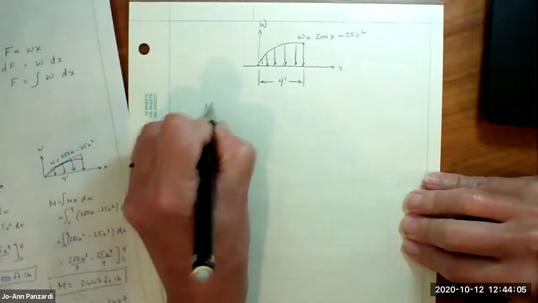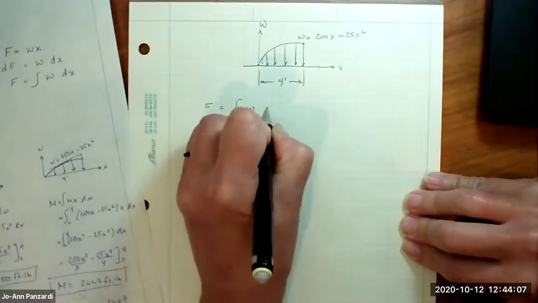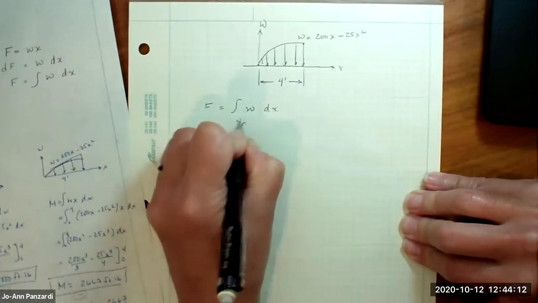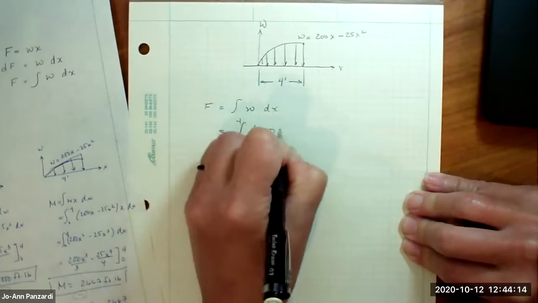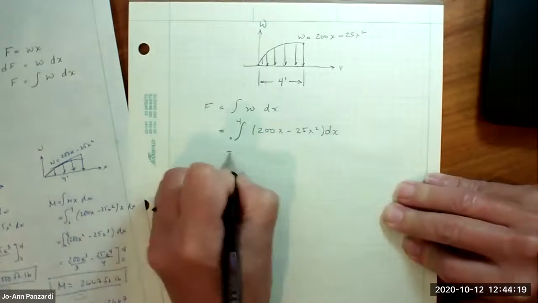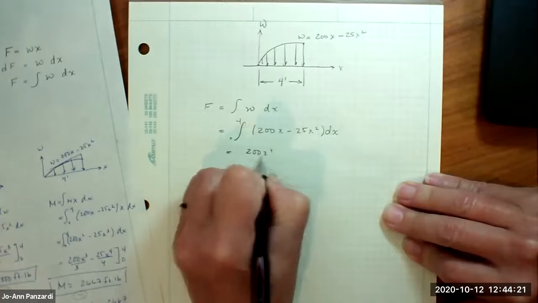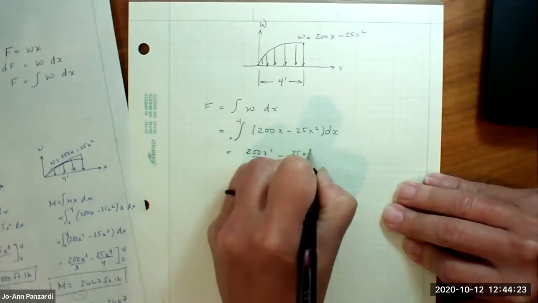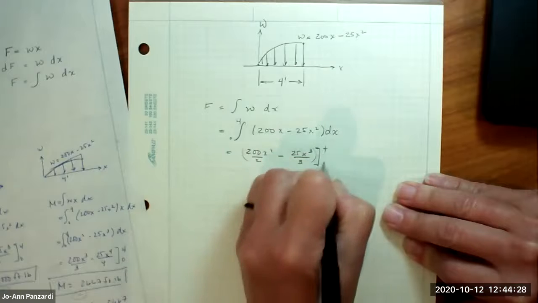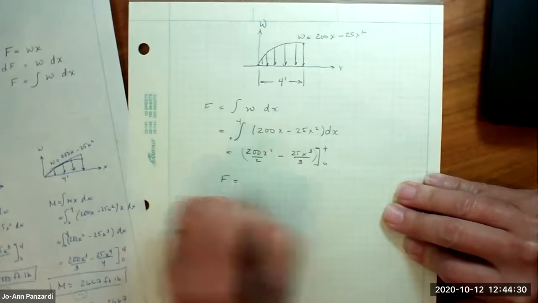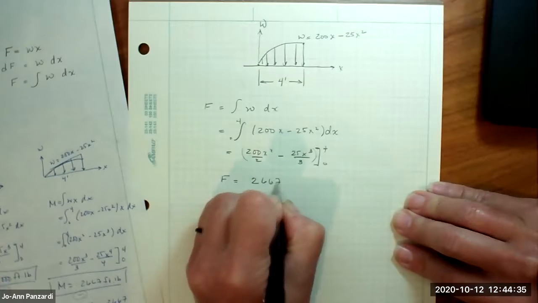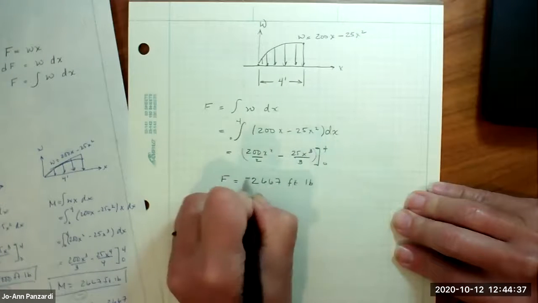is the force is equal to the integral of W dx. So the integral goes from 0 to 4, and W is 200x minus 25x squared dx. So it turns out to be 200x squared over 2 minus 25x cubed over 3, and that's all over 0 to 4. And when I do my math, my force turns out to be 2,667 foot-pounds, and again, it's negative.